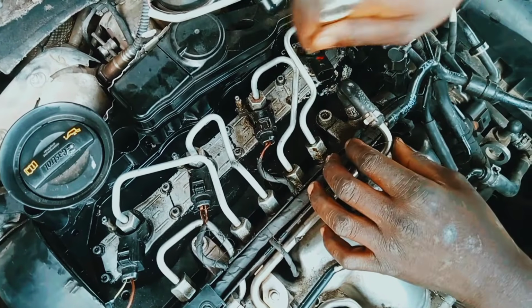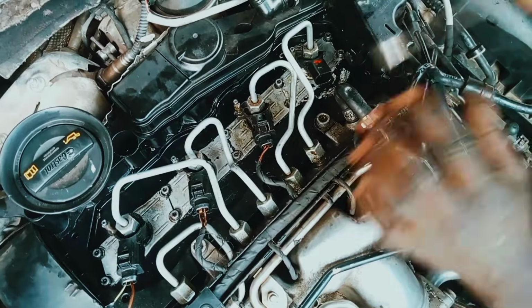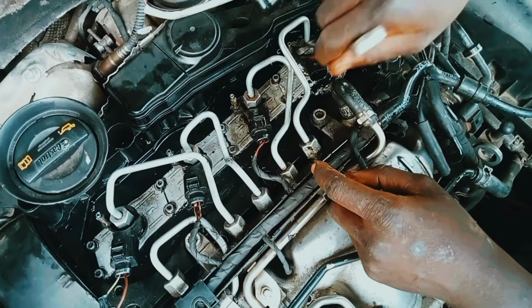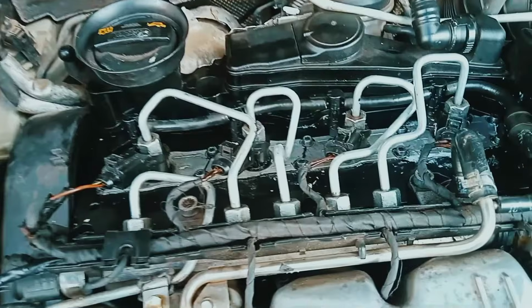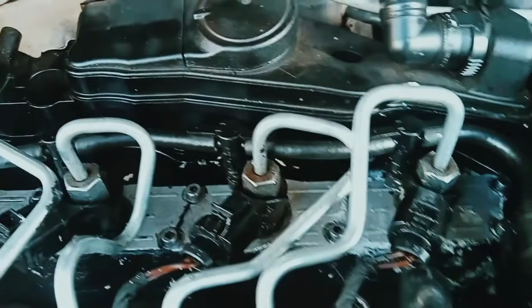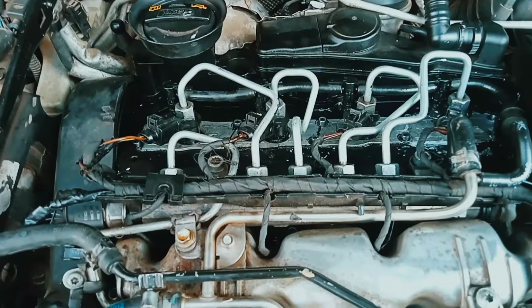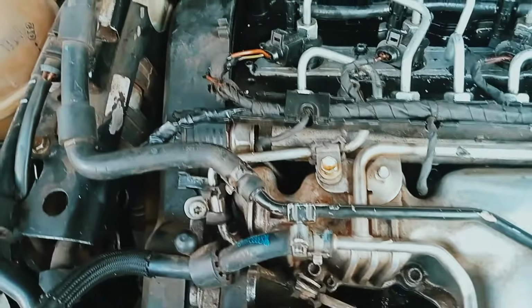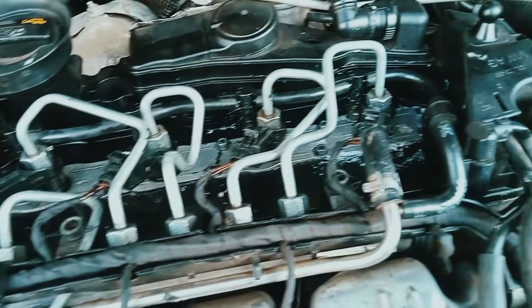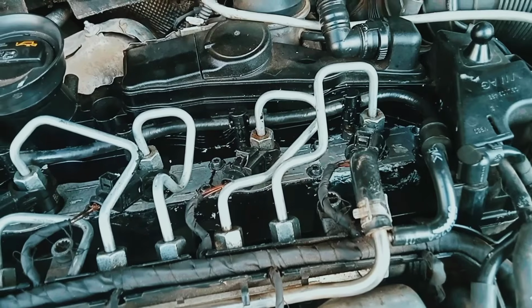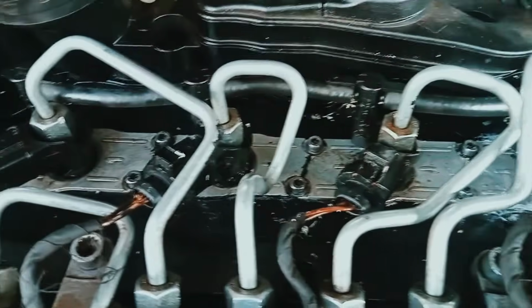Although it's very simple, you need to take your time. And now we are done. I'm going to start this vehicle to see if there is any leakage. See, the engine is running, but there's not any oil or diesel leakage. So I think that one we are done.